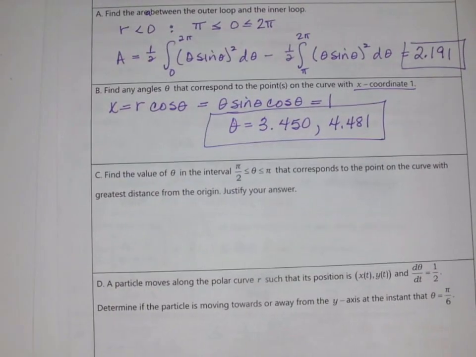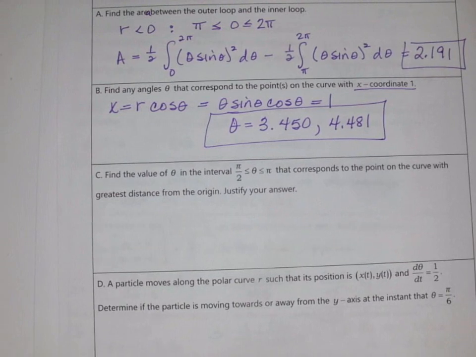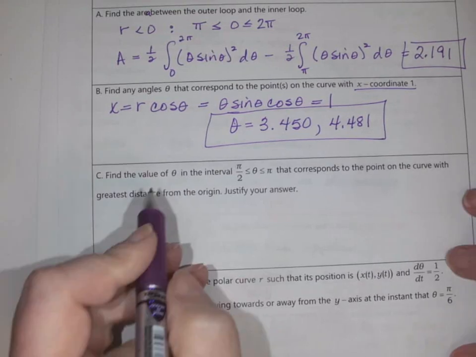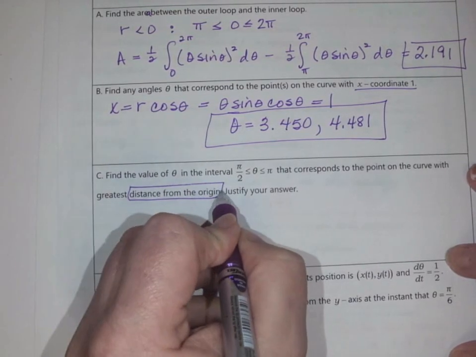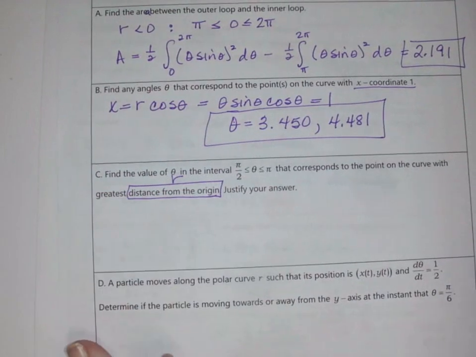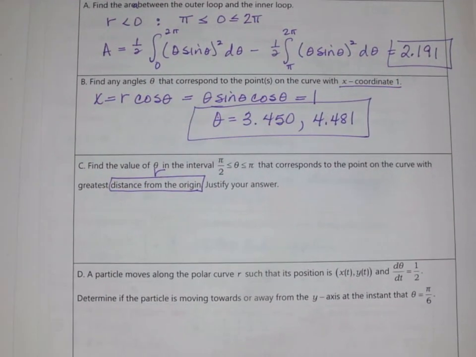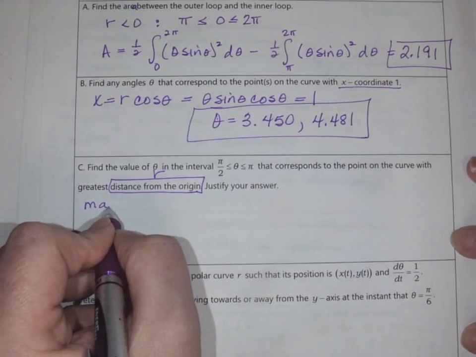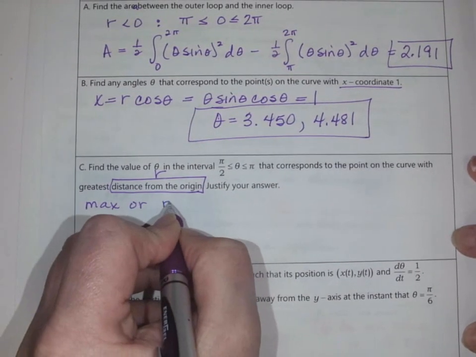It says find the value of theta in the interval from pi over 2 to pi that corresponds to the point on the curve with the greatest distance from the origin. Okay, distance from the origin is represented by r. That's what r stands for, the distance from the origin. So between pi over 2 and pi, we want a max on r.